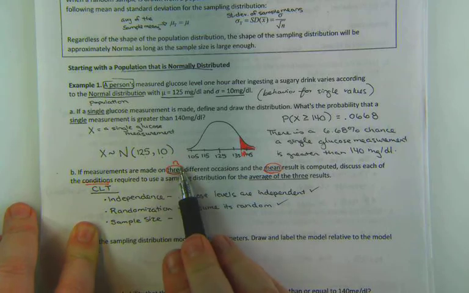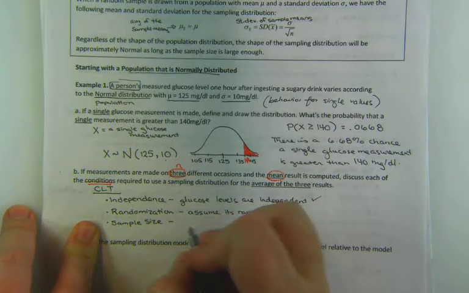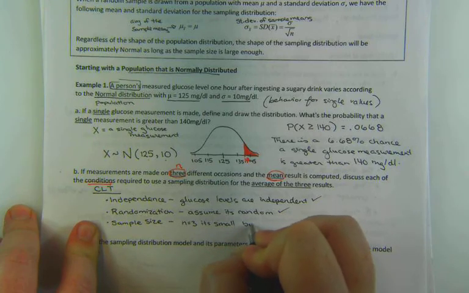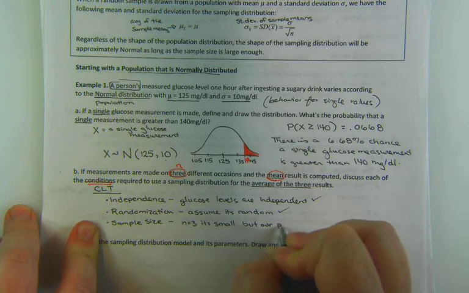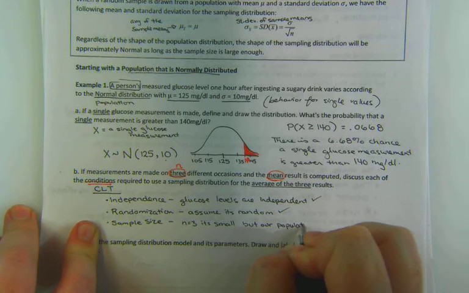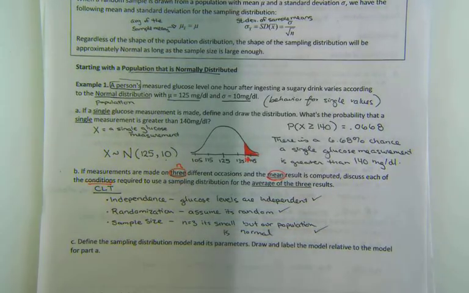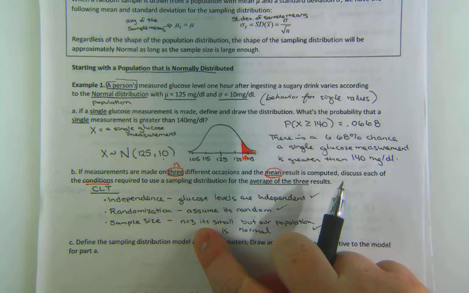Then our last one is our sample size condition. And with the sample size condition, even though I said the sample size should be more than or equal to 30, and this is a small sample size, remember, if our function is bell-shaped, we're able to draw this curve for our population data, sample size doesn't really matter.